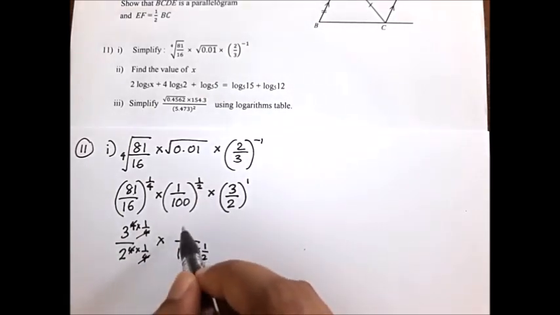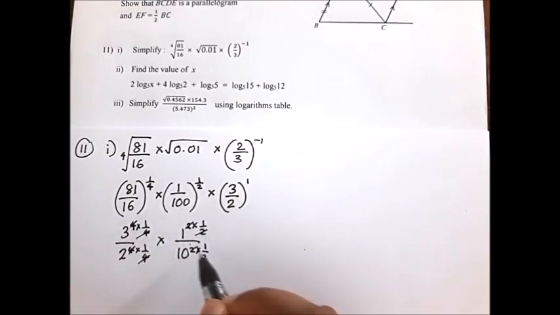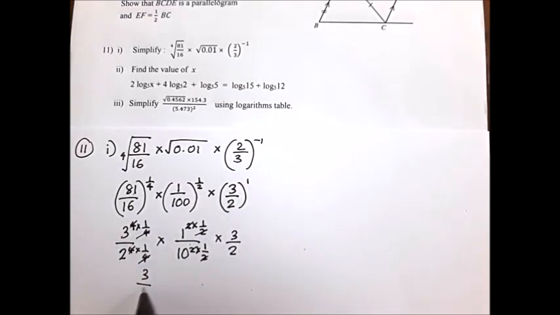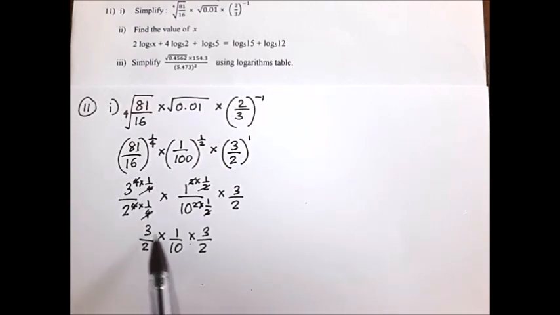Multiply by half. Here you can write 1 to the power also. Then here 2 cancels. Here 3 over 2, 1 over 10, 3 over 2. 3 multiplied by 1 multiplied by 3 is 9. 2 multiplied by 10 multiplied by 2 is 40. This is the answer for the first part.